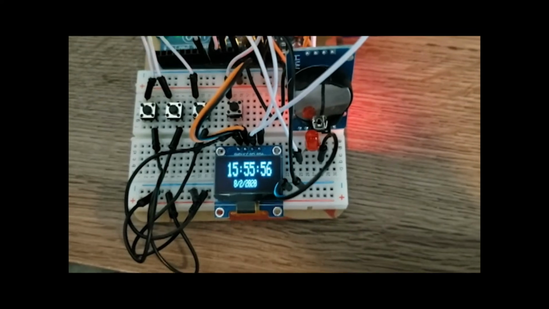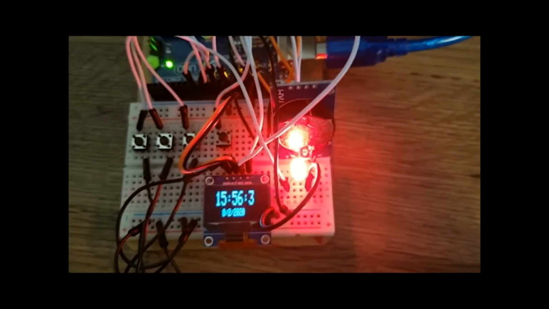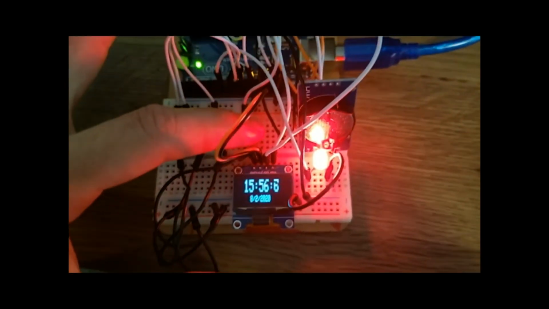Okay, just in time. So that'll turn on at 15:56. Now the water's on, and I can turn it off right here manually.